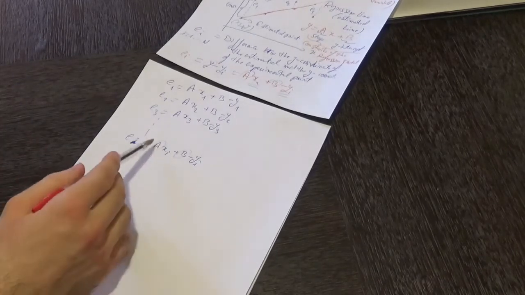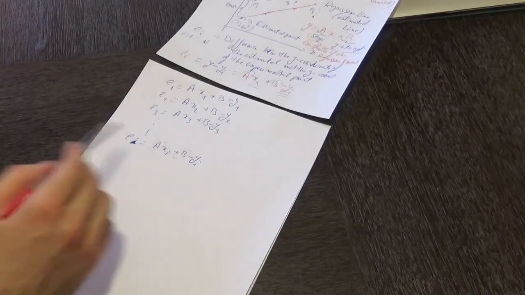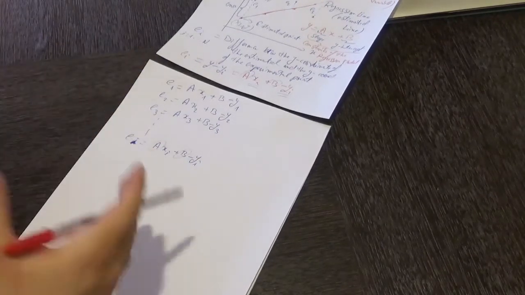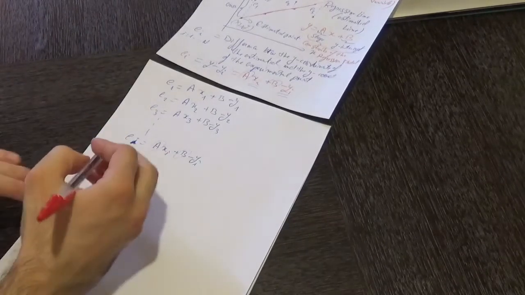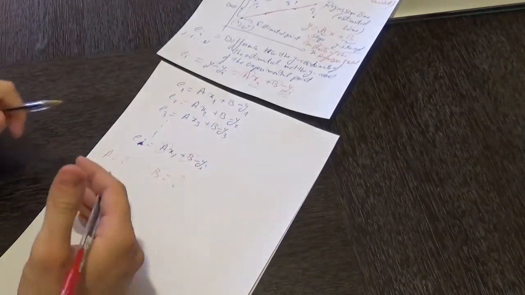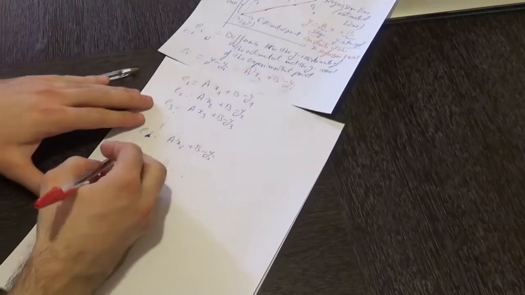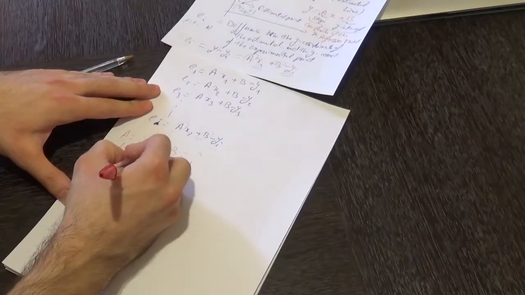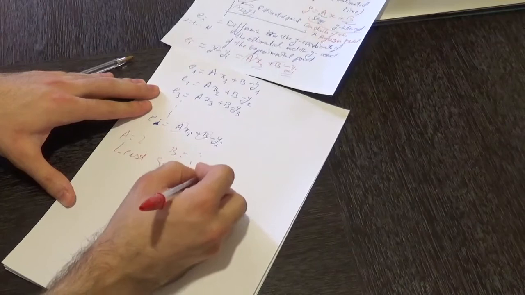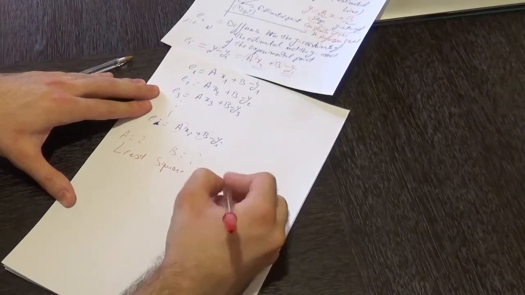Or better yet, how can we find an expression for the slope and an expression for the y-intercept which are going to enable us to find values for them? To find an expression for A and an expression for B, we are going to rely on a method which is called the least square fitting method.